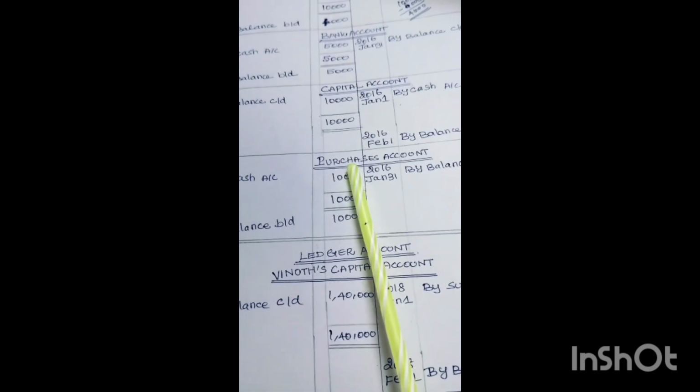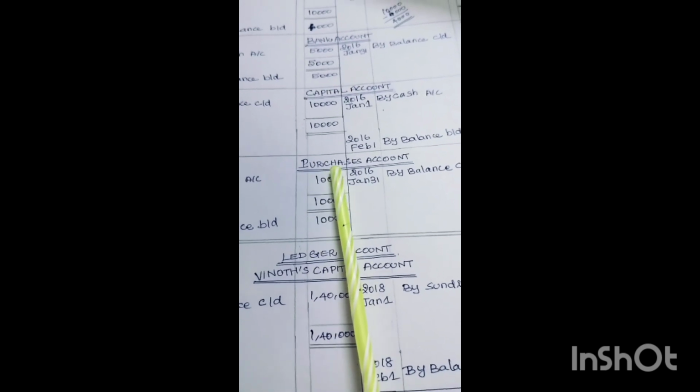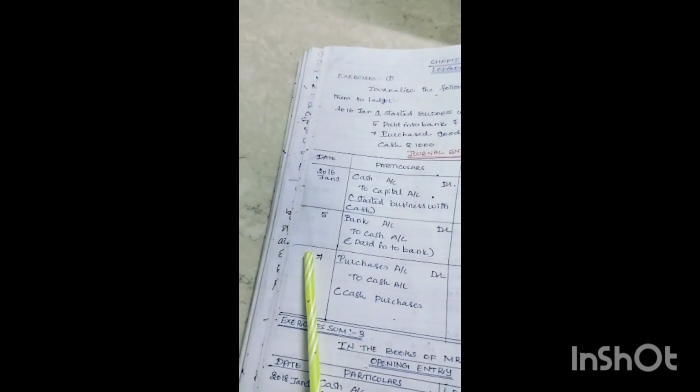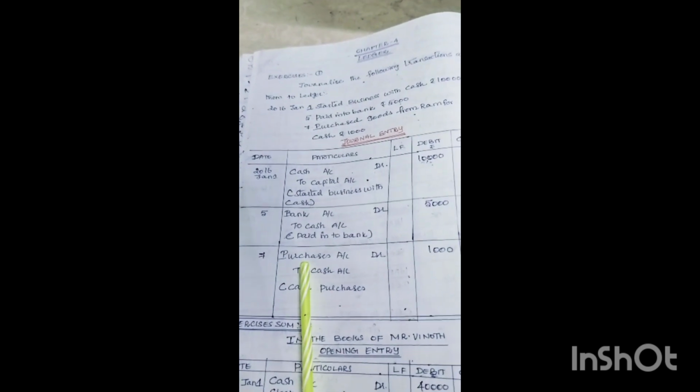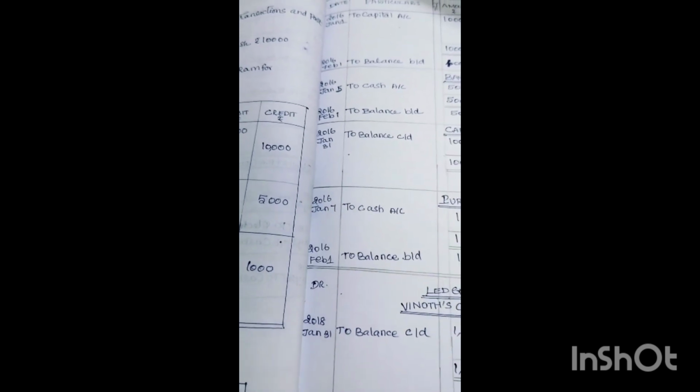Okay, what is the name of the account? To write the heading, the name of the account is purchases account. This is the heading, we write it at the top middle. Then where does the purchases account appear? It appears on the debit side, so we go to the debit side. Then when did it occur? 2016 January 7. So on the debit side, in the date column, we write 2016 January 7.